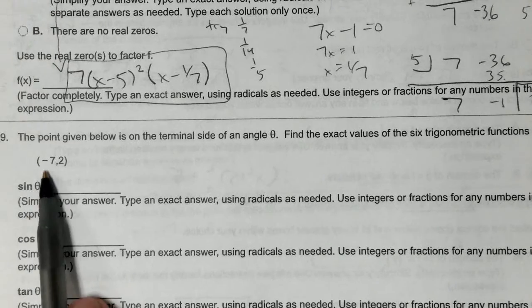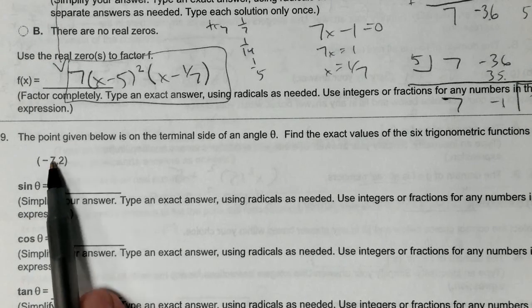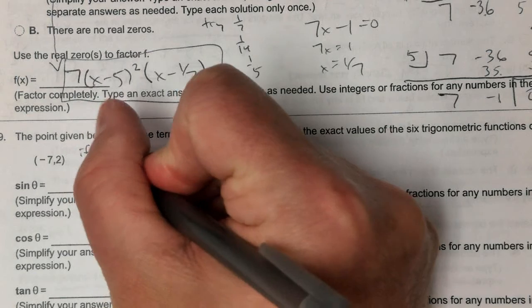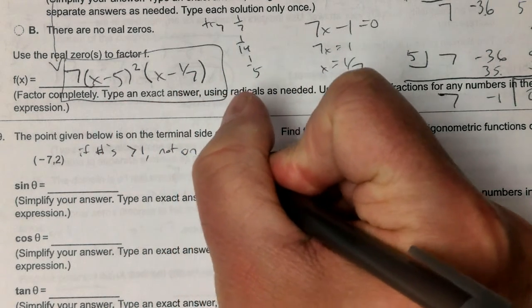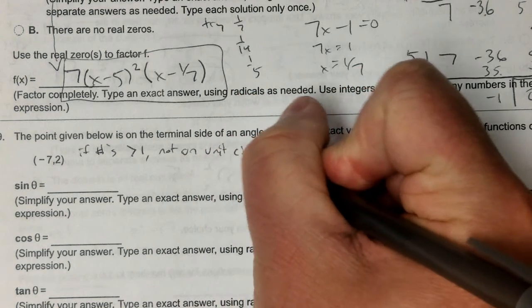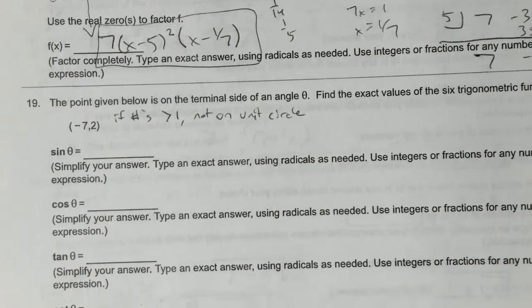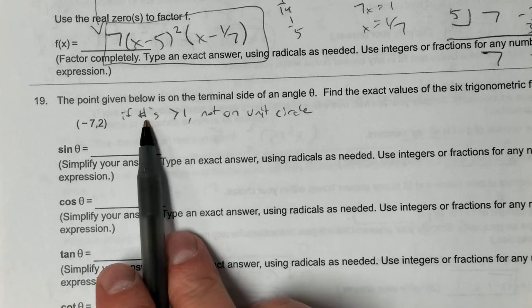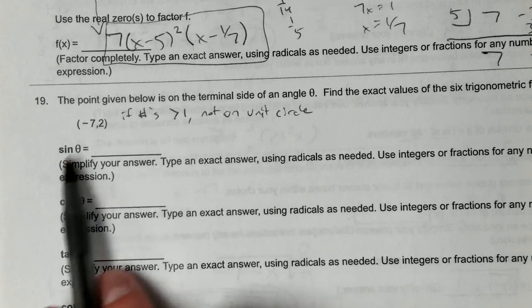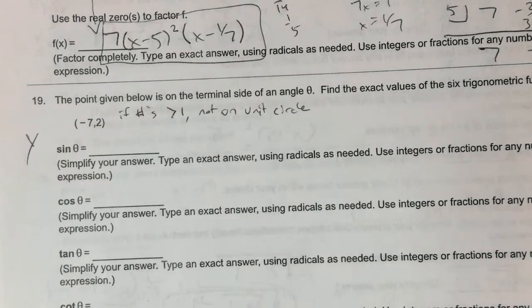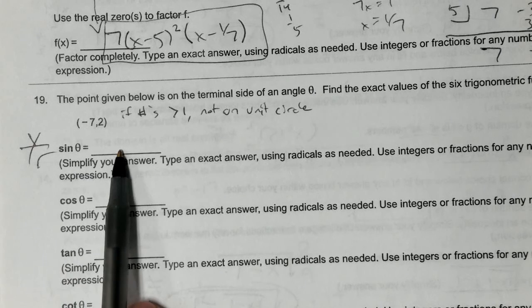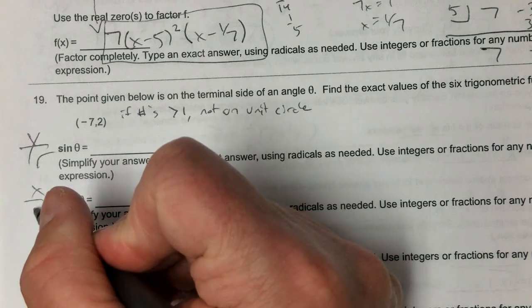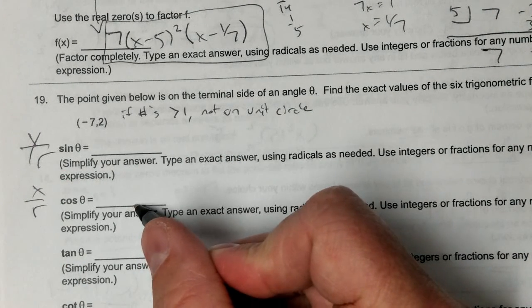Okay, now on this ordered pair, remember, if the numbers are bigger than 1, it's not on the unit circle. So instead of just using y, we have to do y over r. So don't just put 2 here and then get it wrong. Don't just put -7 here and get it wrong.